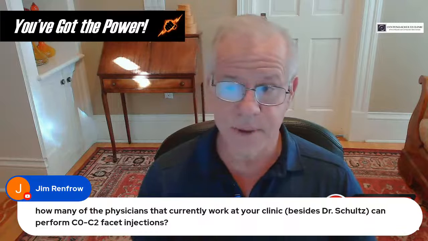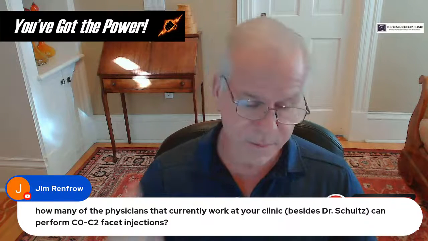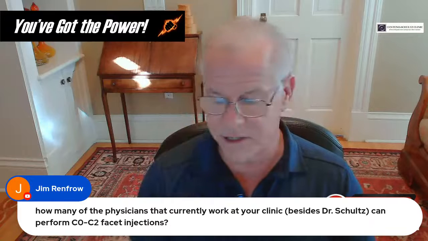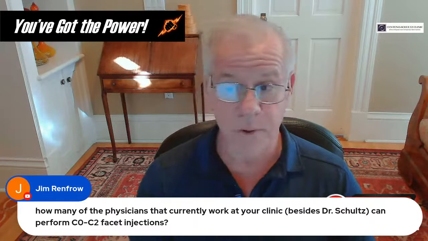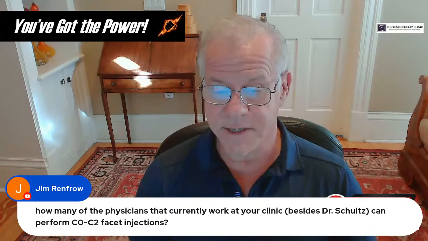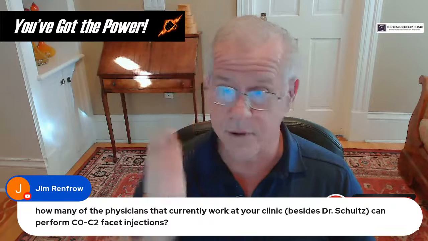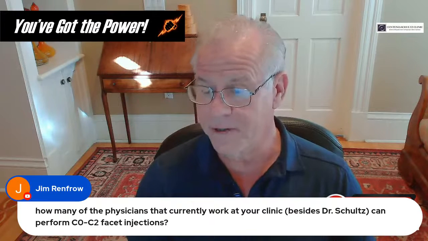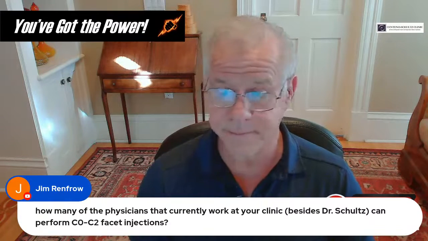And I think that's the big problem for patients to understand: going to someone that does C0, C1 injections, and they've only done it 20 times in their whole career, and they've been working for 20 years or 10 years, is always going to be higher risk than going to someone who does 500 of those a year. The problem is there's no one on earth that does 500 of those a year outside of Schultz and myself.